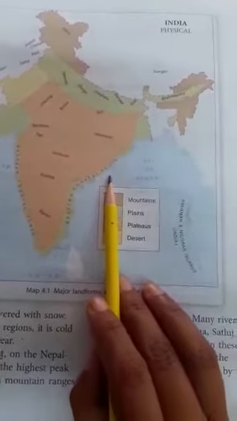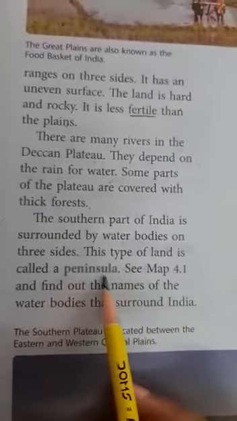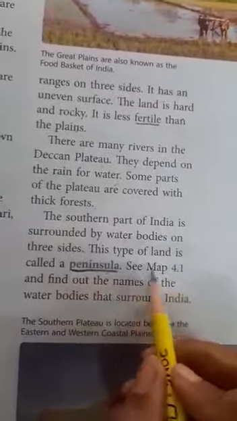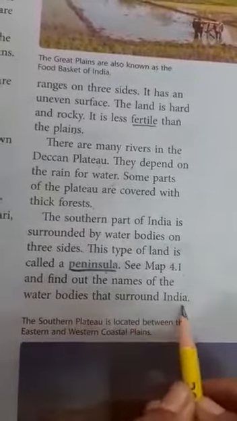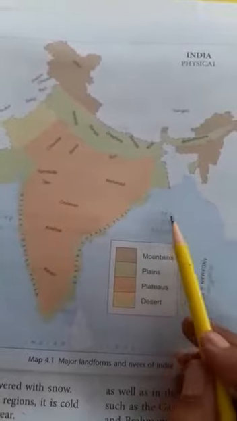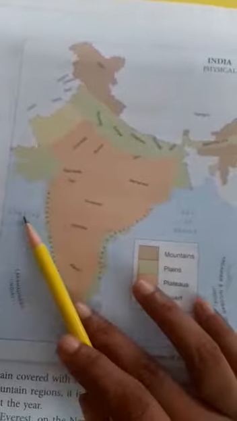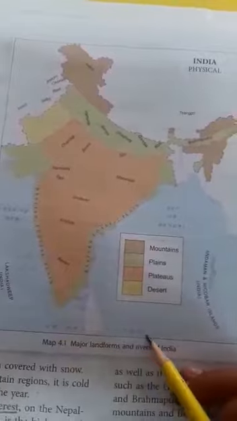When an area is surrounded by water, we call that a peninsula. See here, this type of land is called a peninsula. Underline the word peninsula. See map 4.1 and find out the names of the water bodies that surround India. I have already shown you, right? The east part is surrounded by the Bay of Bengal, the west part by the Arabian Sea, and the bottom by the Indian Ocean. Okay, next turn the page.